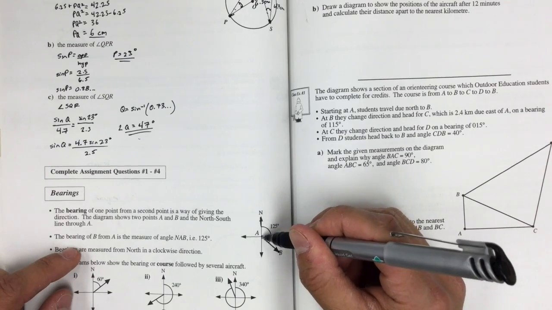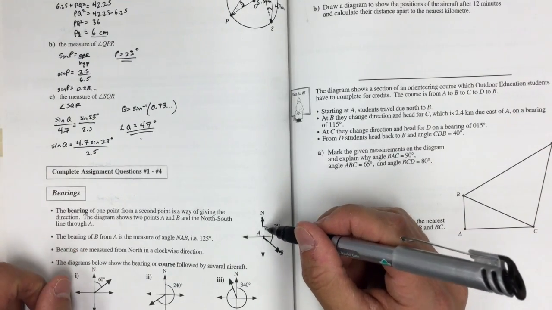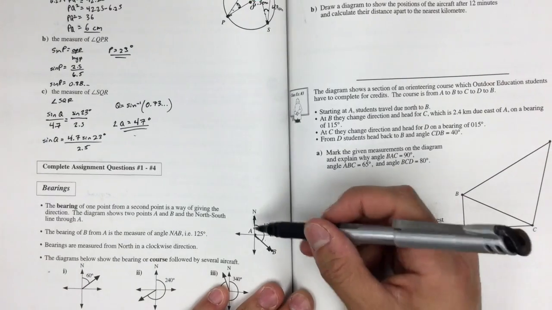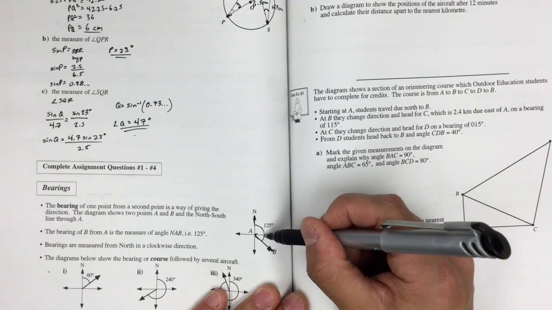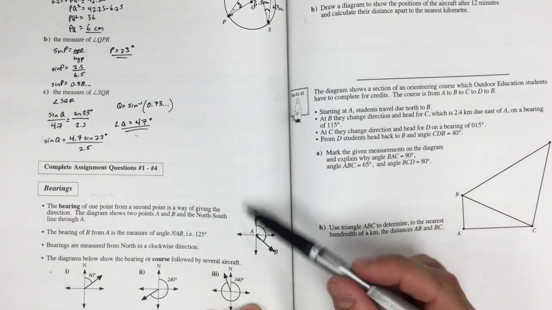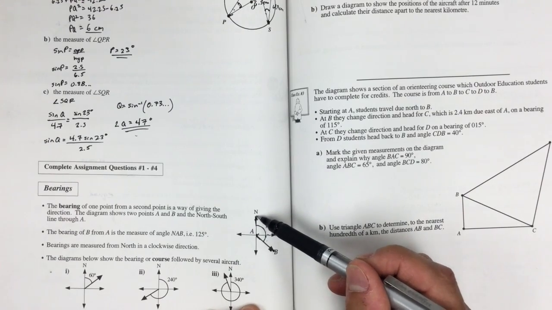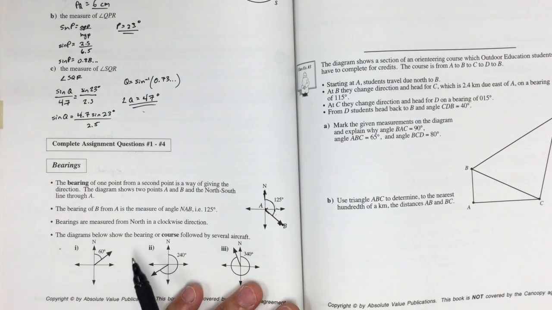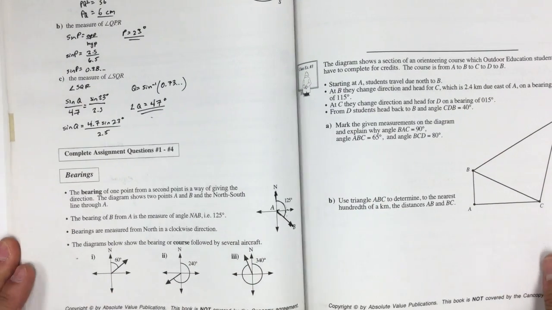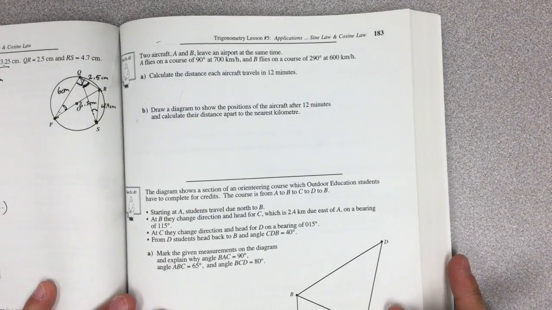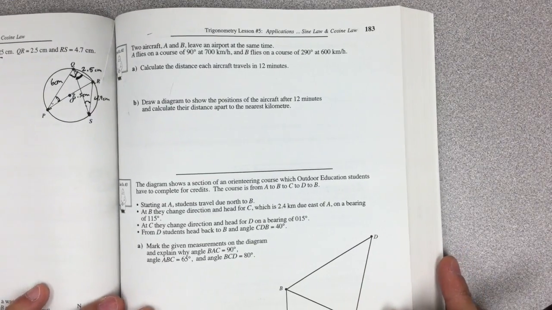So from N to A to B, that's north. And in this case, it's 125 degrees. All right, so we have 90 degrees here, plus a little bit extra, gives us 125. So bearings are measured from north in a clockwise direction, so this is the way they run. And we have this diagram below that shows us different examples of bearings or a course that you might follow for different aircrafts.